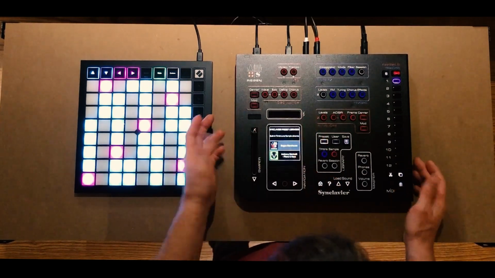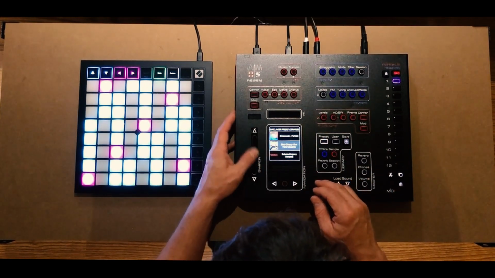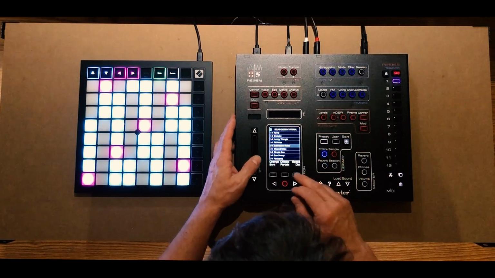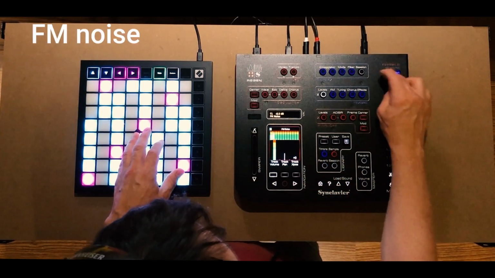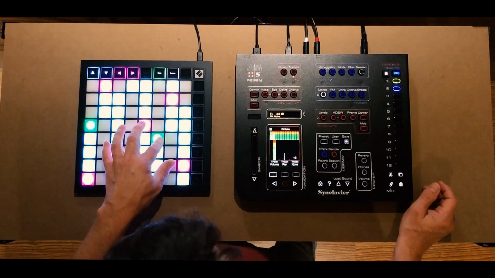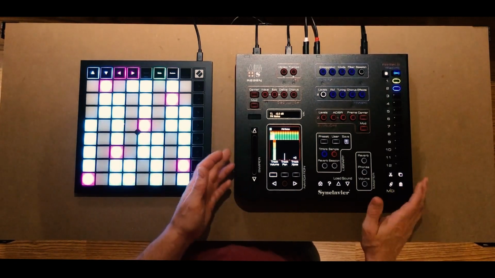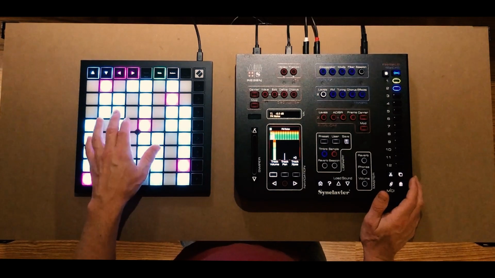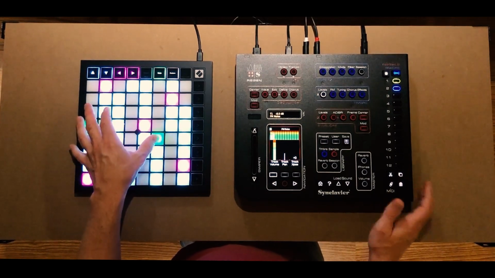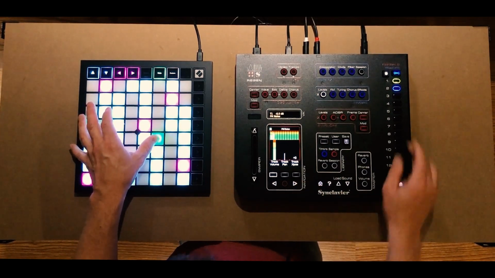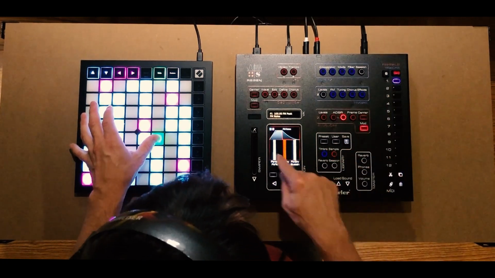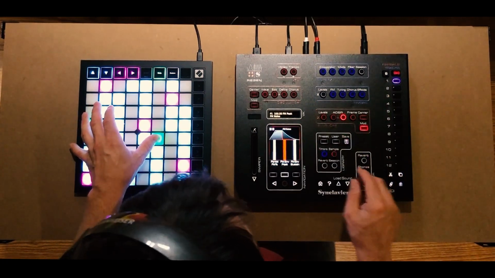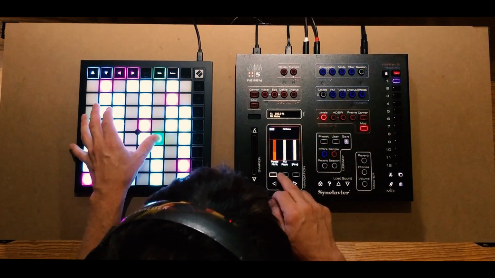Now, where we were before, you saw that there was something called FM noise. We're going to solo it. Sounds pretty similar. Rather than being created randomly, this one's actually created by adding an extreme amount of FM, with just one partial. These are the waveforms, and then we can see our levels of FM.